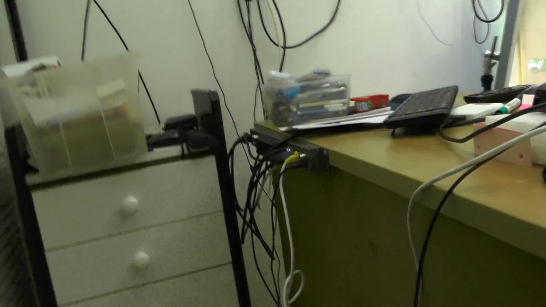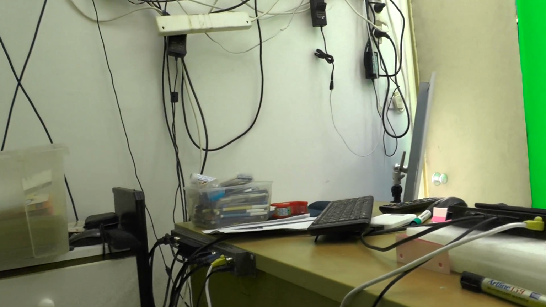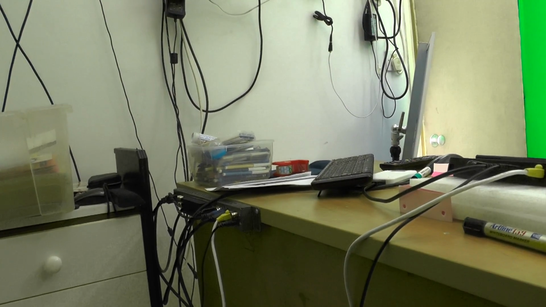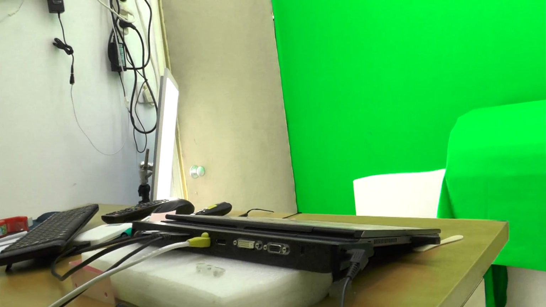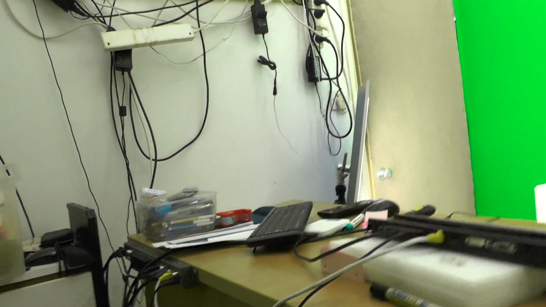The last thing I would like to show you is the mixer. Here is the mixer. The mixer is the one doing the mixing between what the camera shows and what the laptop over here presents. And this gives you the total result we see now. I put it back in its place.